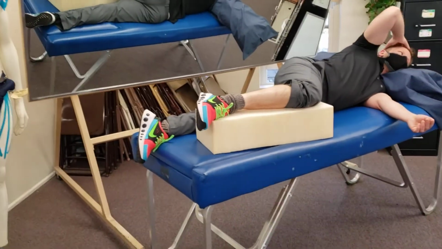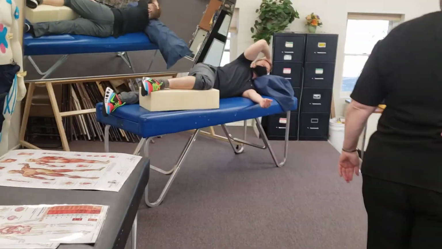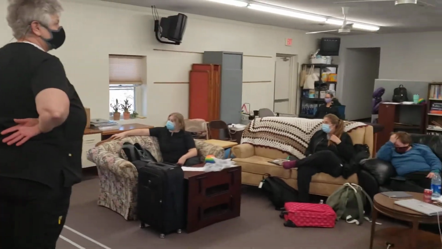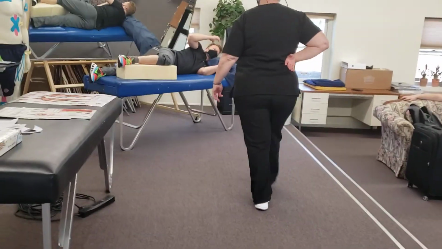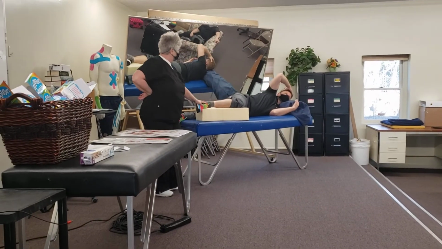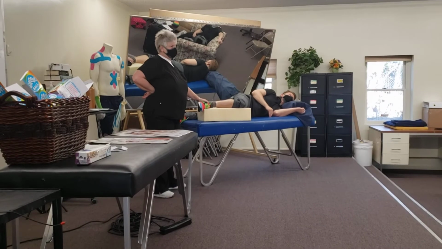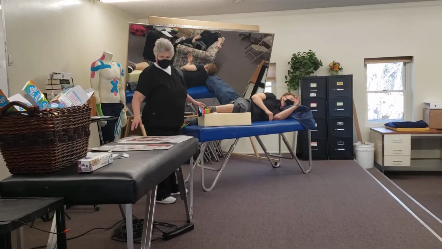Now, I don't tend to grab the hair like she does in practice, but I do make sure that the scalp moves. It's important to work here because it will translate and create a myofascial effect down into their sacrum.